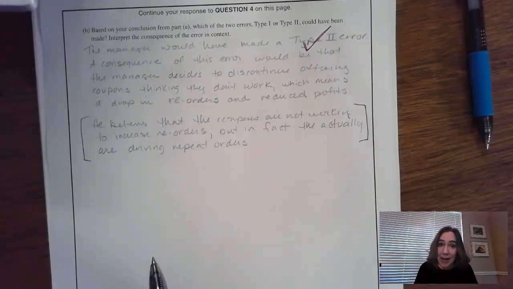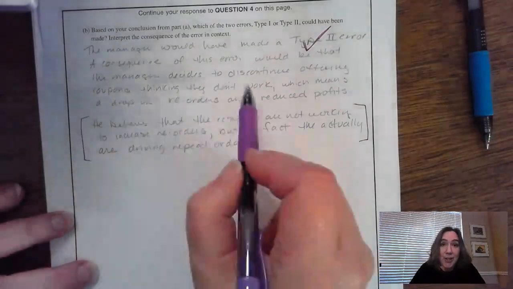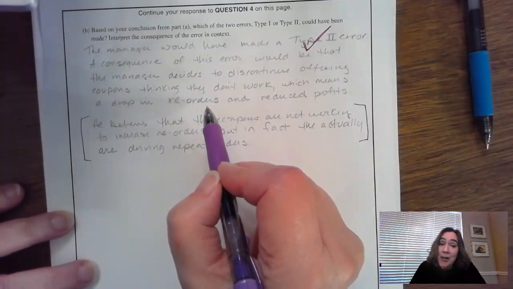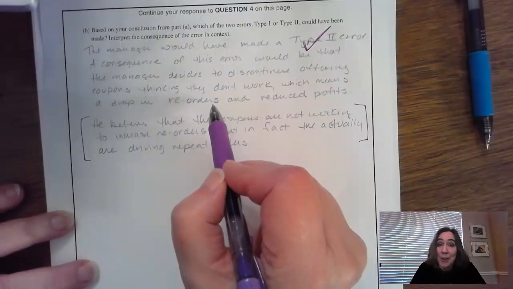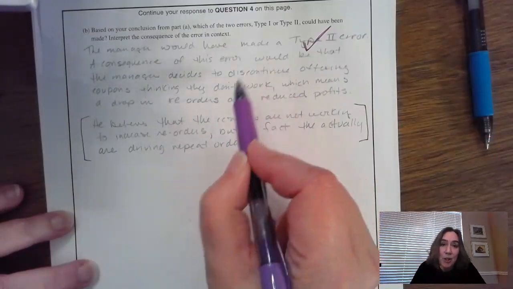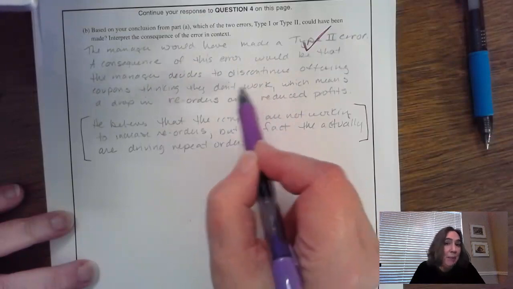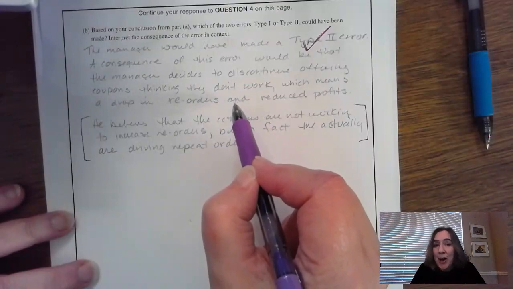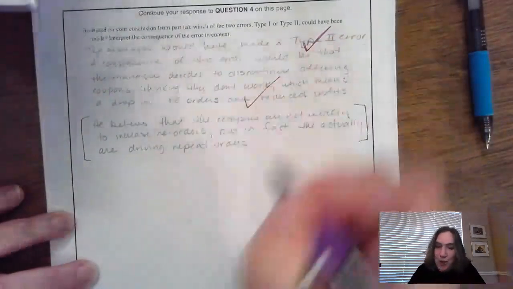It's sort of like justifying. So you're asked to be able to state a consequence. If you don't think it's working, that means the manager's consequence is that they're going to discontinue offering the coupons, and that means they're going to have a drop in reorders. It's not going to be greater than 40% anymore. And that means their profits are going to be reduced. So any consequence that the grader deems acceptable, this is just maybe my answer. Your answer might be similar, but not quite exactly the same. As long as you have a reasonable consequence, you're going to get your second check.